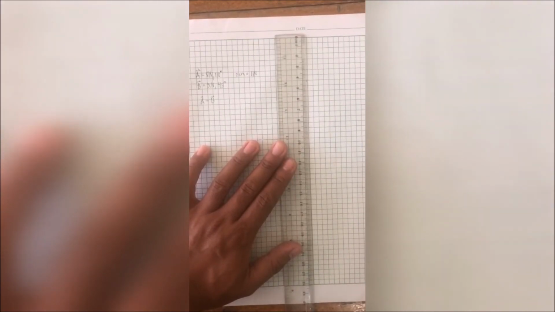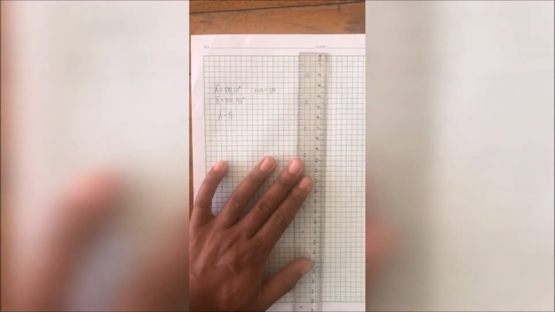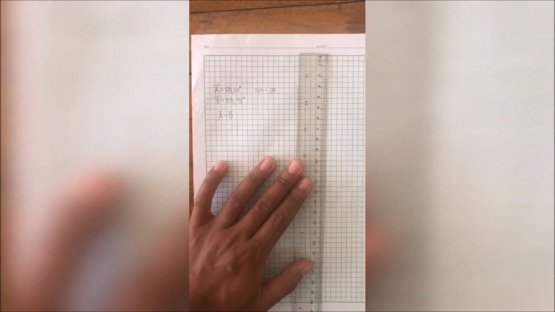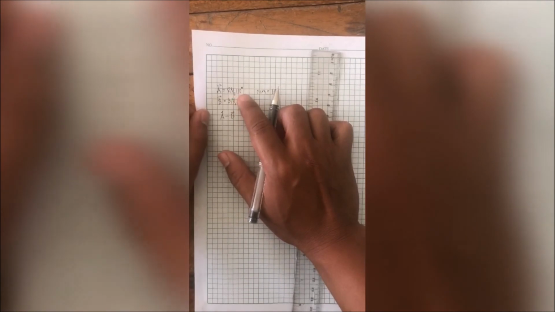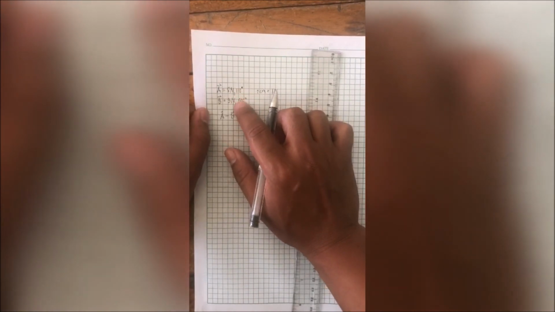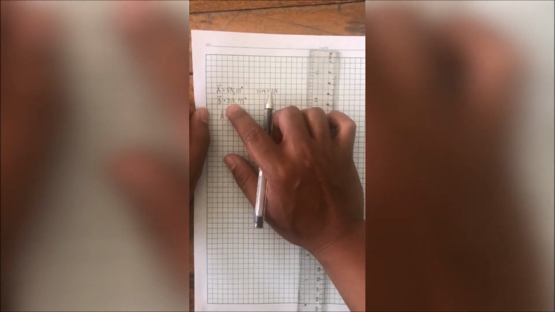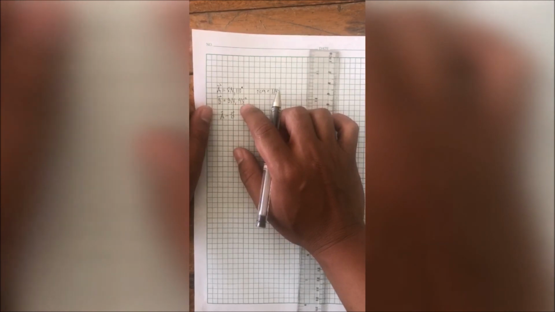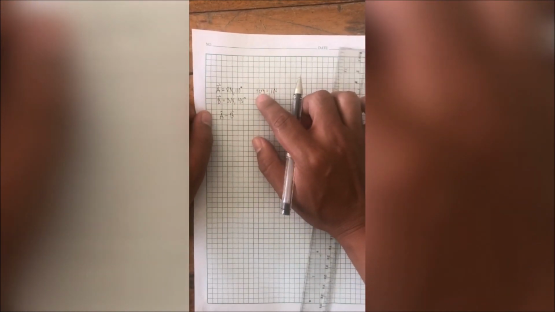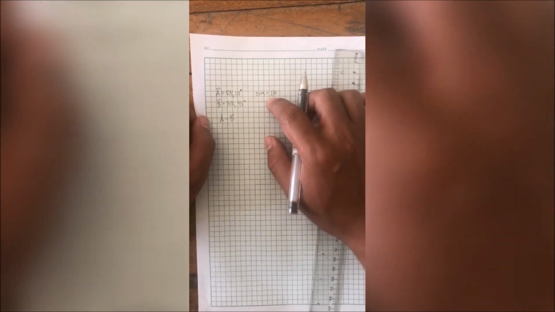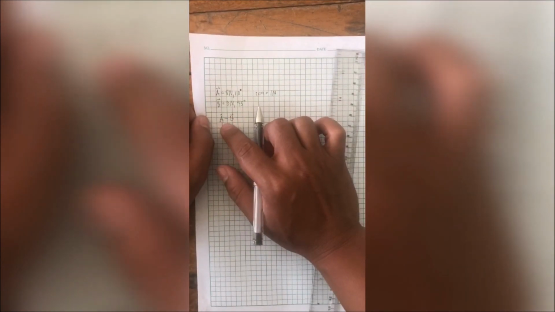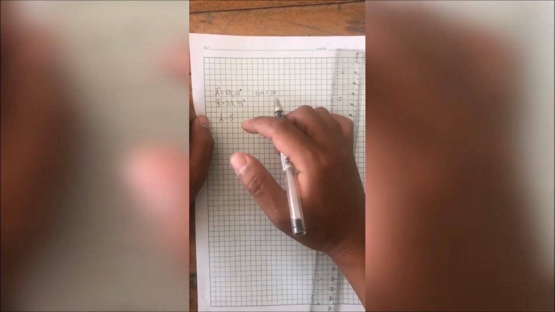So we have the second example, but with the same given. We have vector A, which is 8 Newton, 110 degrees from the positive x-axis, and vector B, which is 3 Newton, 45 degrees from the positive x-axis. Again, we do scaling of 1 centimeter to 1 Newton. This time we look for vector A minus vector B. The first thing to do is to make a Cartesian coordinate system, or x and y axis.